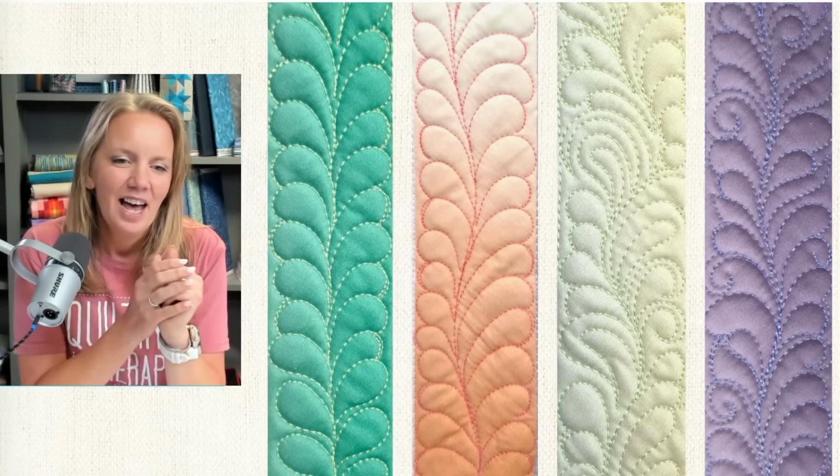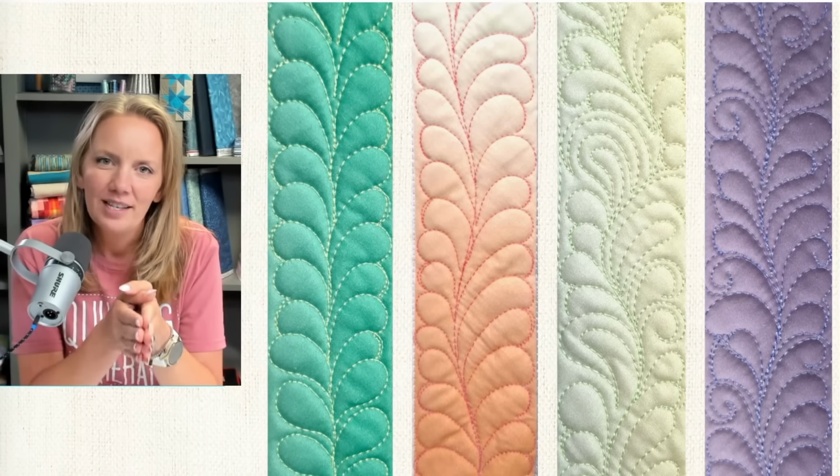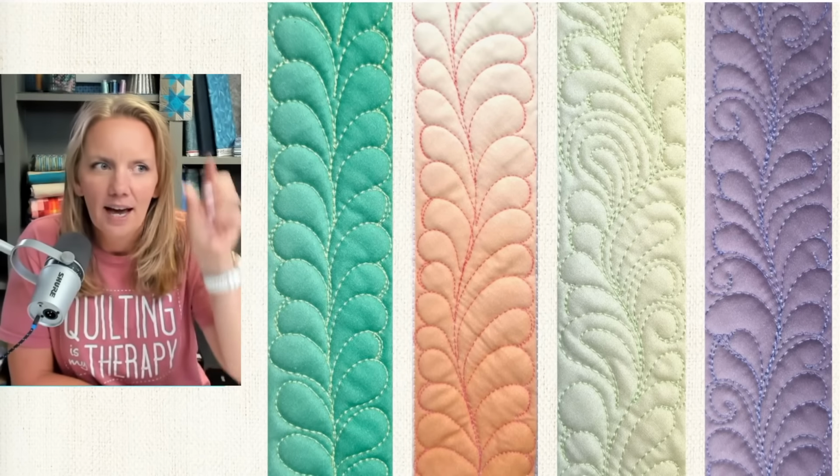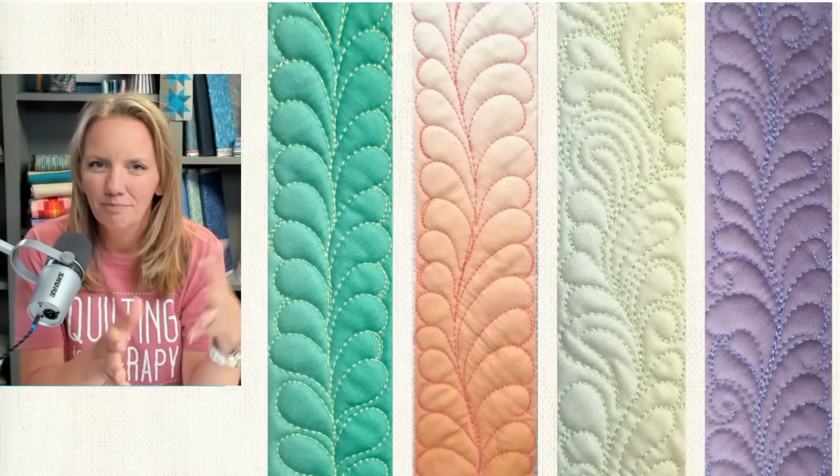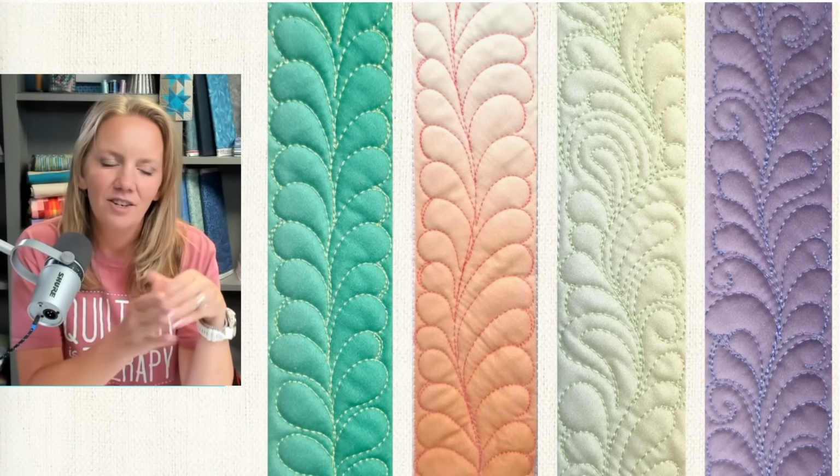How about that? A couple things I'm doing differently, though, is if I'm limited on space, I'm going to take out the echoed spine. Normally, when I quilt my feathers, I love that echoed spine because it just kind of separates the two sides. But in this example, I don't have quite enough room. And so taking that out just gives me a little bit more room for my petals.